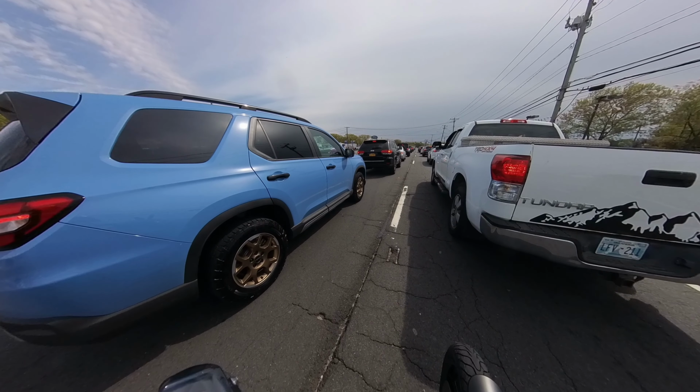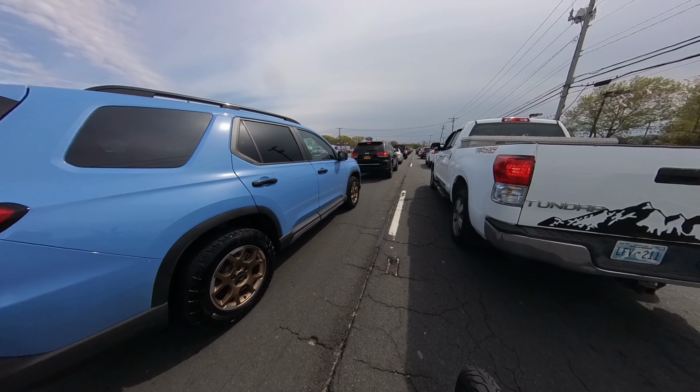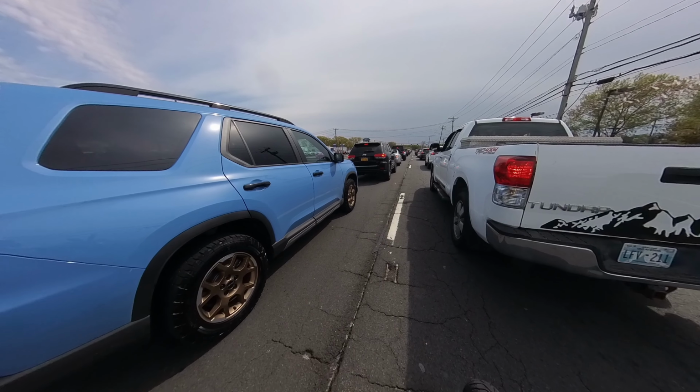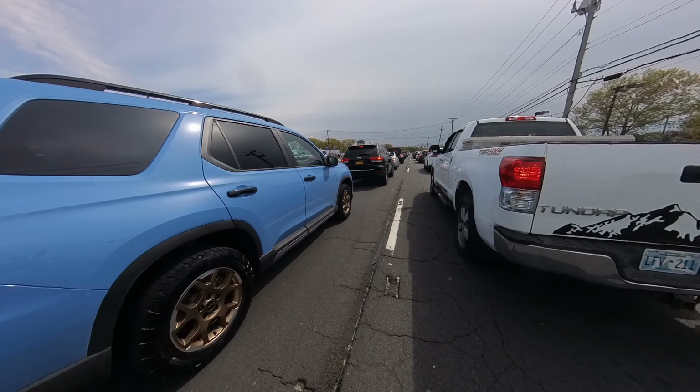I will admit though, if traffic gets heavy and I start getting stuck at every red light, I will filter a little more aggressively than this out of frustration, but I never put myself in a situation that I'm going to get boxed into without an escape.